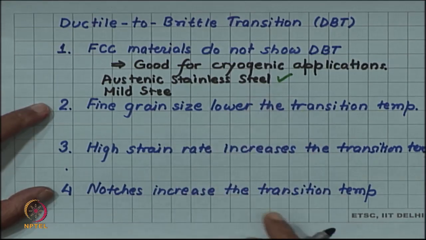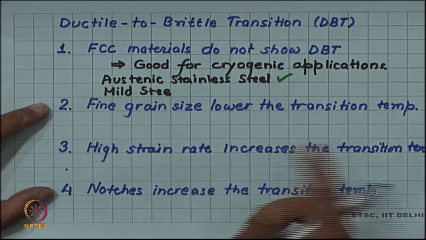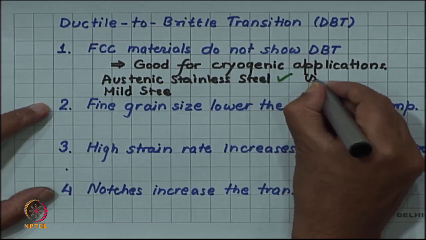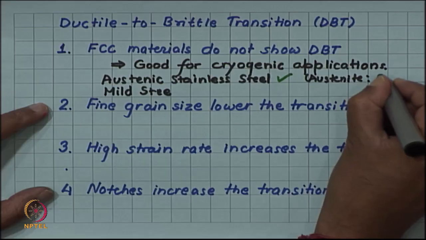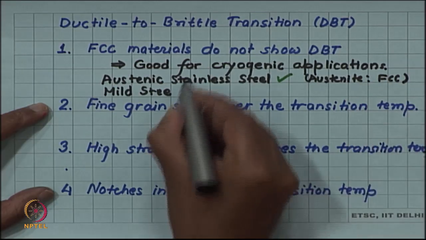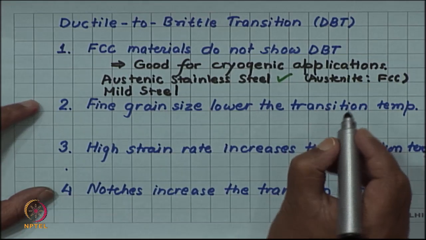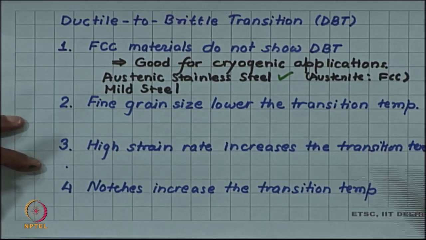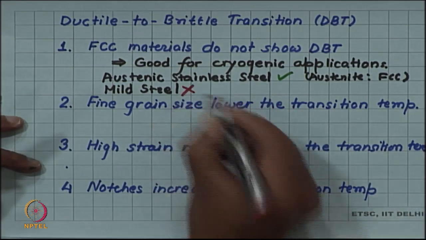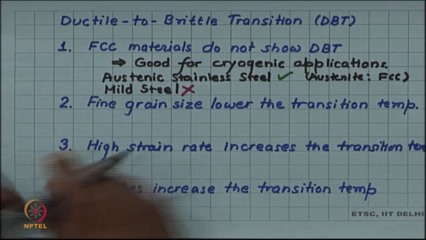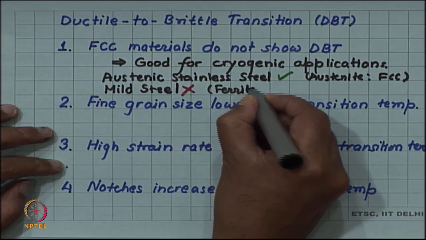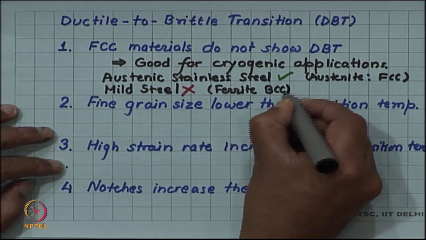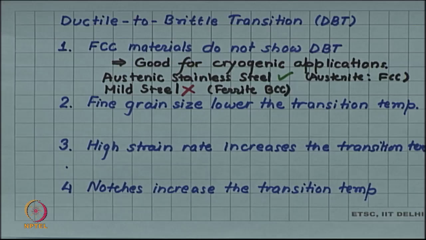Because austenitic steel has austenite, which is FCC. Mild steel is not good for cryogenic application because mild steel will have ferrite, which is BCC, and we have seen it undergoes a ductile to brittle transition.